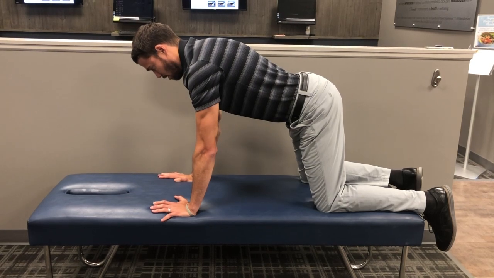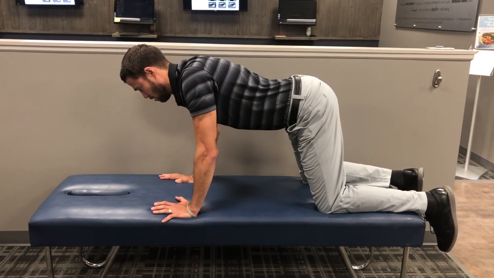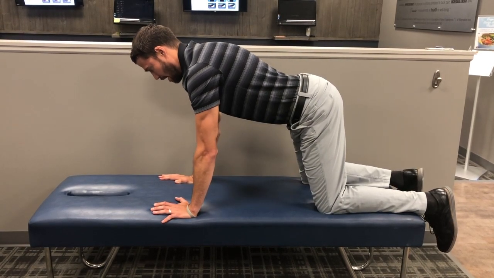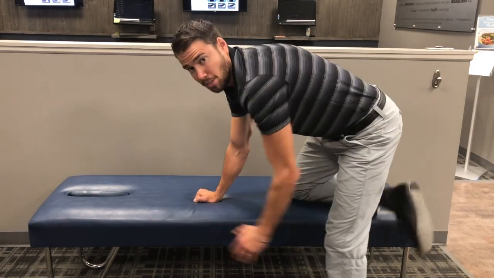So for me, it's about a couple inches. That's all it is. And I would do that probably 12 to 15 reps. This is a muscle that needs endurance, and you can do two, three sets of that, maybe a couple times a day. You'll really get that serratus going.